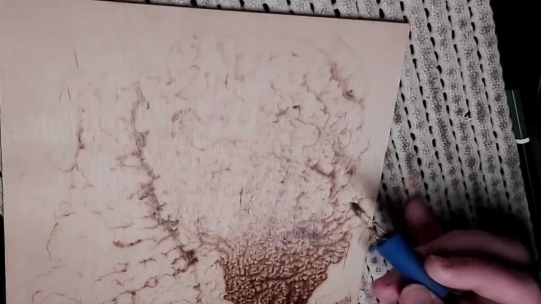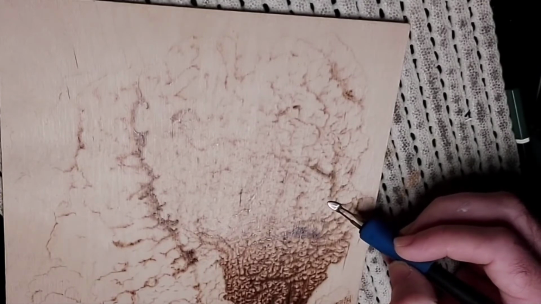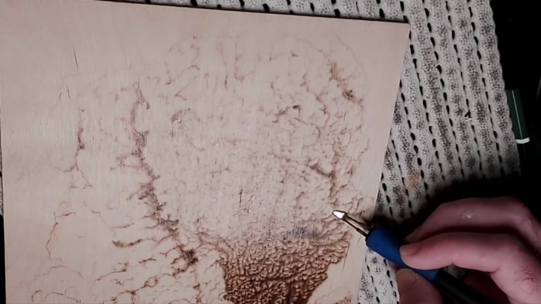So turn that board back round again now, and rework this area.